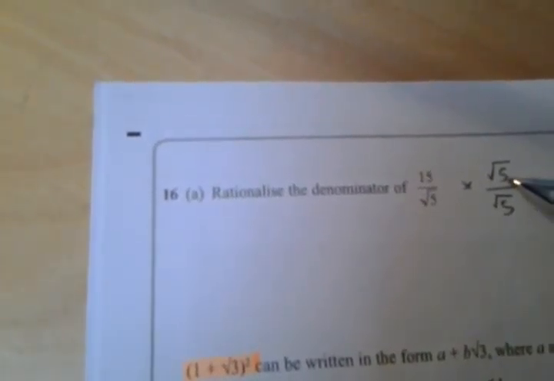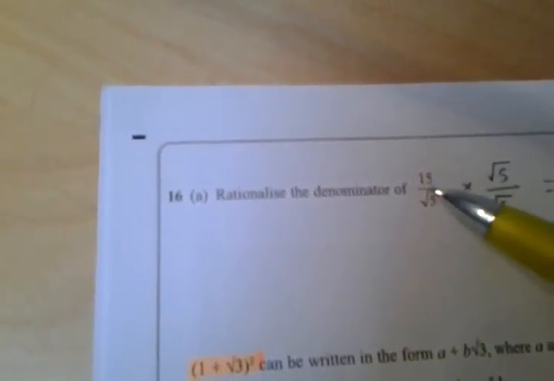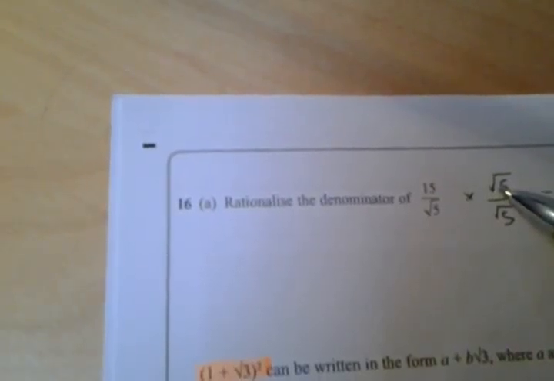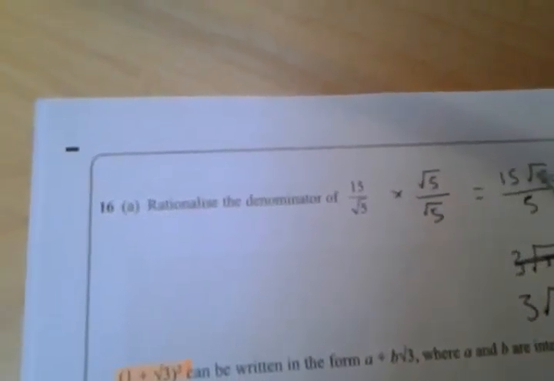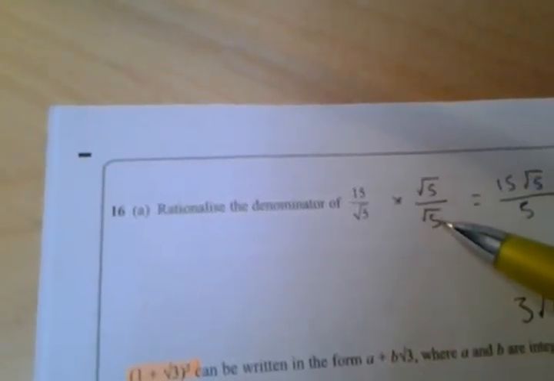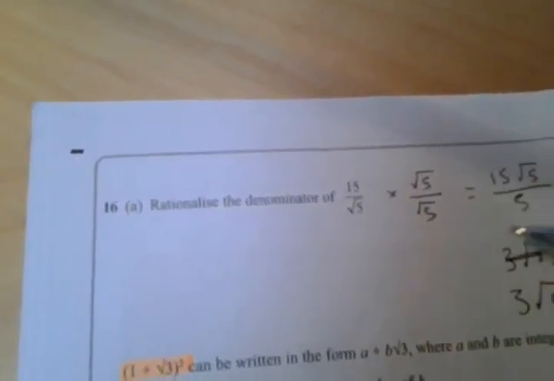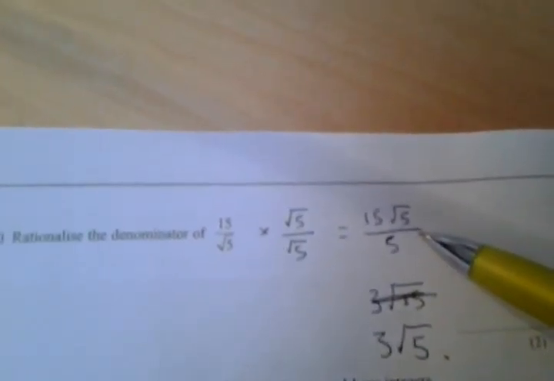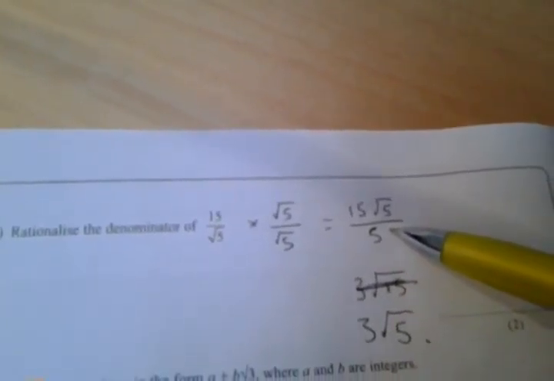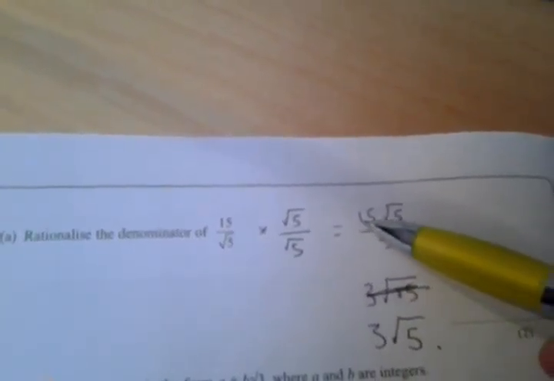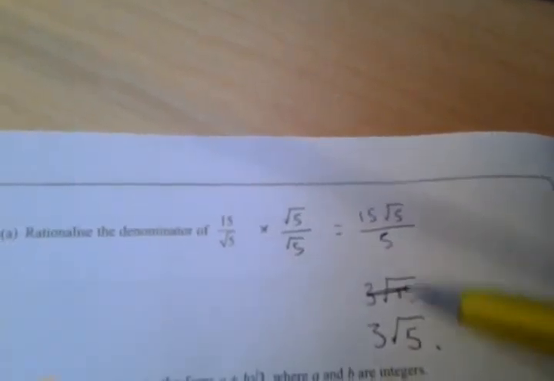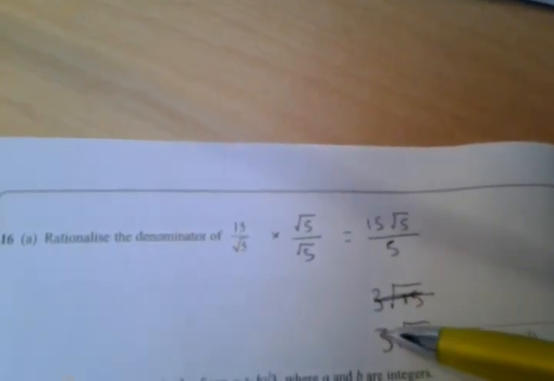The next thing I can do, I times the top two terms together. 15 times root 5 gets me 15 root 5. 5 times root 5 gets me 5. This would get you the 2 marks in the exam, but try and also simplify it if you can, because 15 divided by 5 equals 3. My final answer would be 3 root 5.